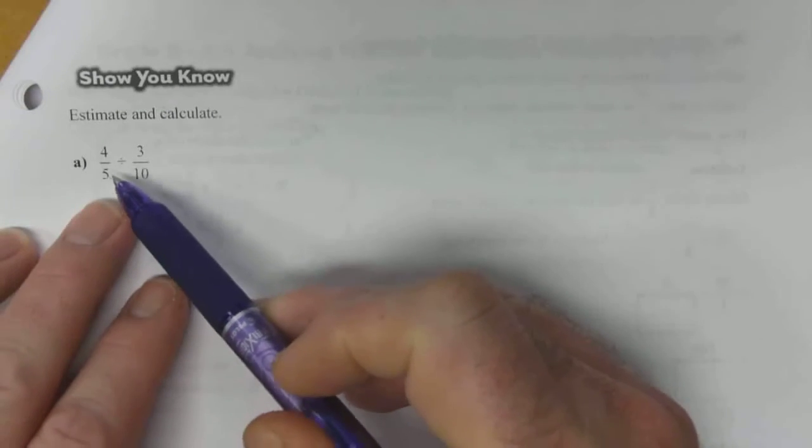To show we are asked to estimate and calculate the solutions. So first question, 4/5 divided by 3/10. When we're dealing with proper fractions and we're estimating, we need to determine if it's closer to the number 0, to the number 1, or 1/2. Those are going to be your benchmarks when you're estimating with fractions.